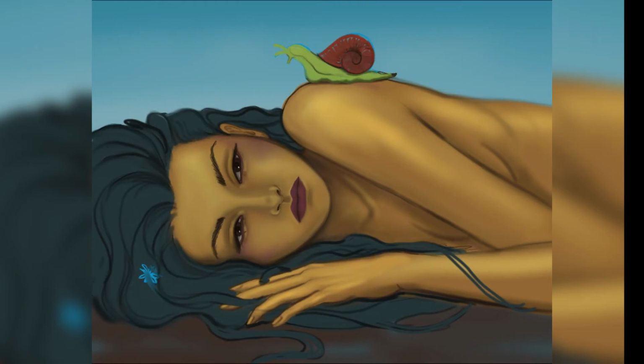my intention whatsoever. And I really love animals of all sorts, and I think snails are interesting creatures, so I have one kind of climbing on her here, and she still doesn't even seem like she can be bothered by it. It just doesn't seem to really affect her, and she's just lost in her own mind.